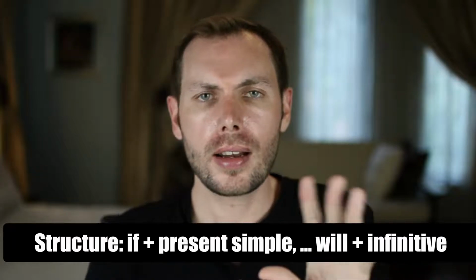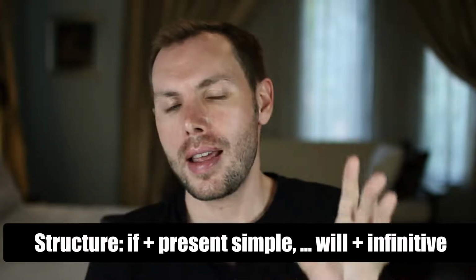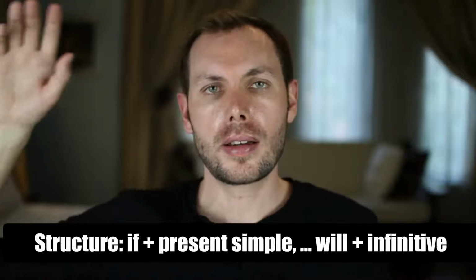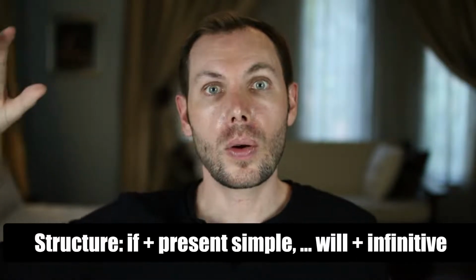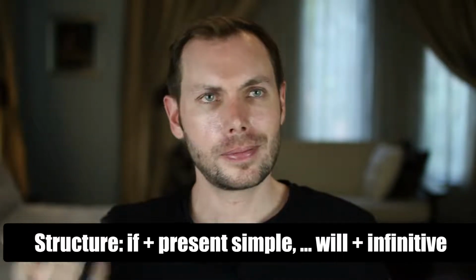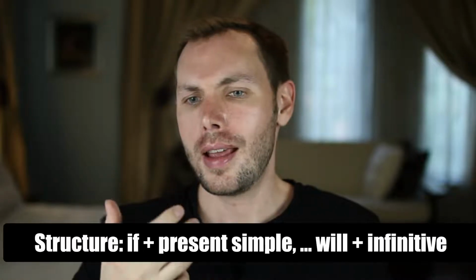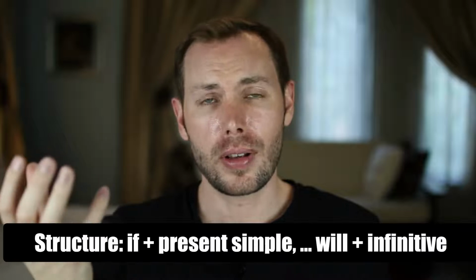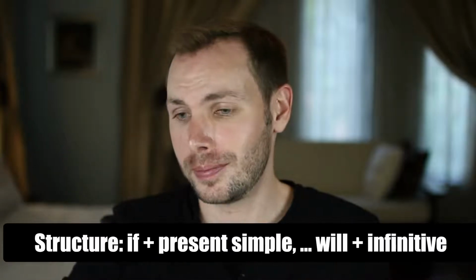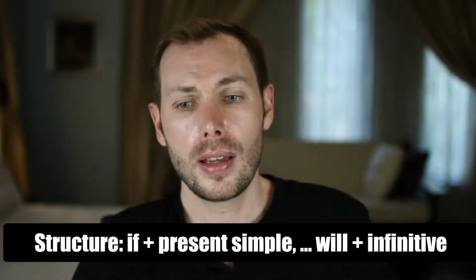And you will find as well, that even for these things I just mentioned with the zero conditional, you could actually probably use the first conditional for them as well. So for example, I said, if you drop the glass, it will break, right? So you can use the first conditional structure as well.